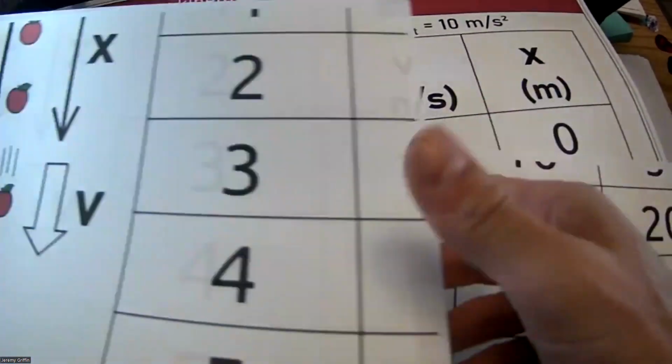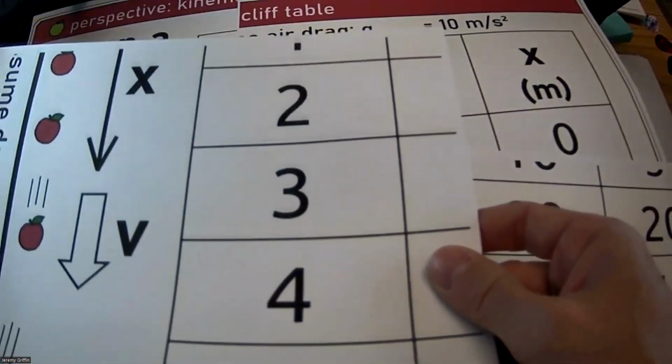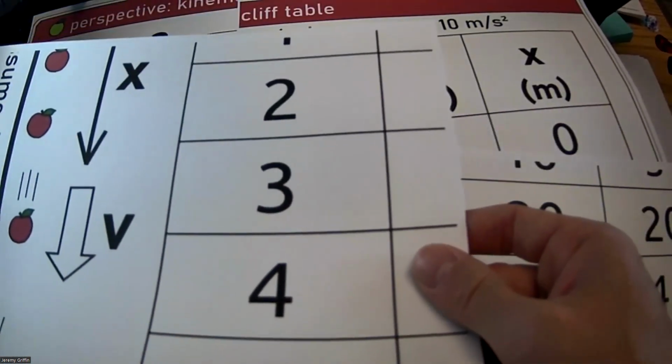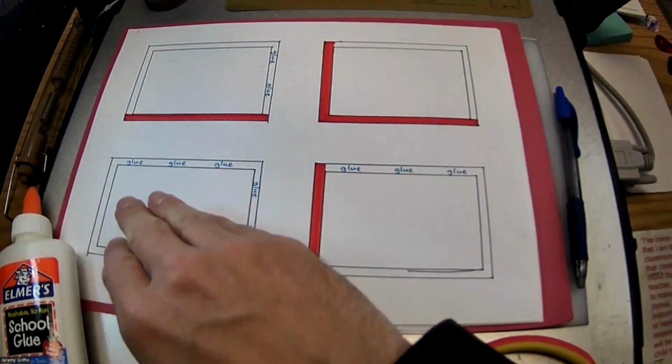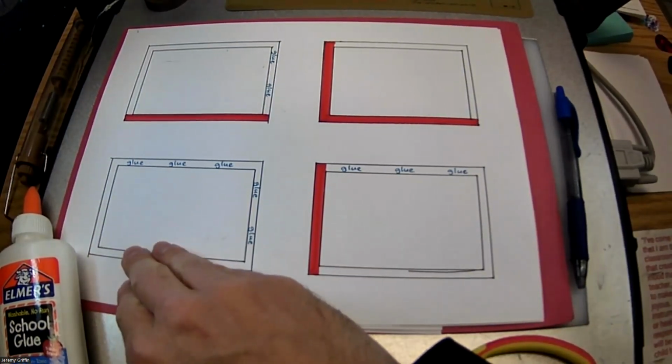Now the bottom left page, I'm not going to cut it, right? You guys get that? The bottom left, you're not going to cut. So I'm going to put that one to the side, because that's this one right here. You guys see there's no cutting on the bottom left?